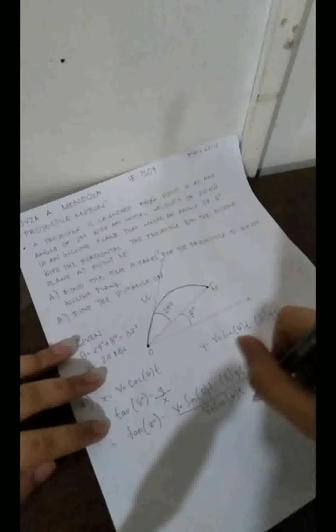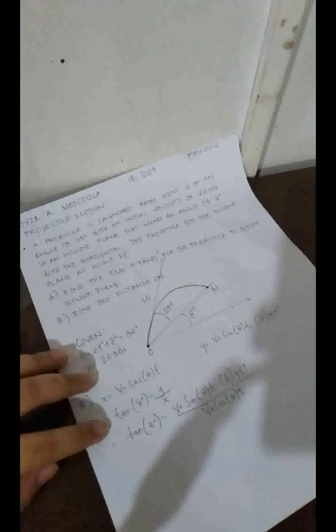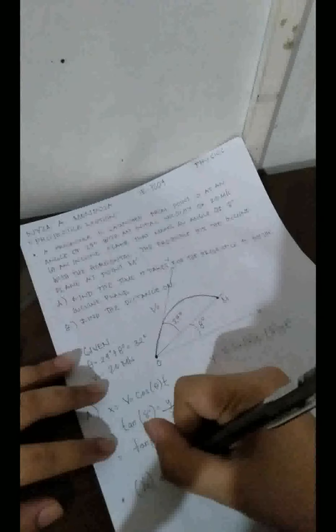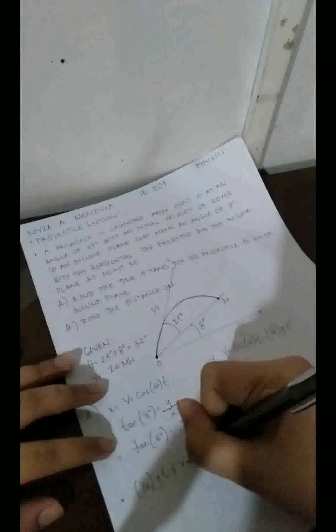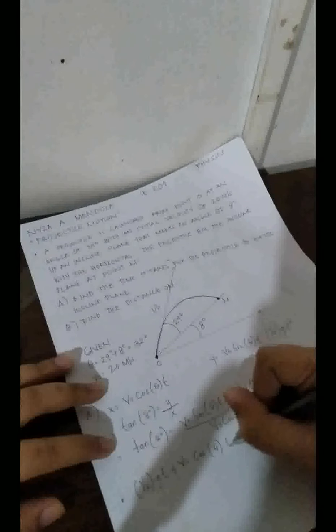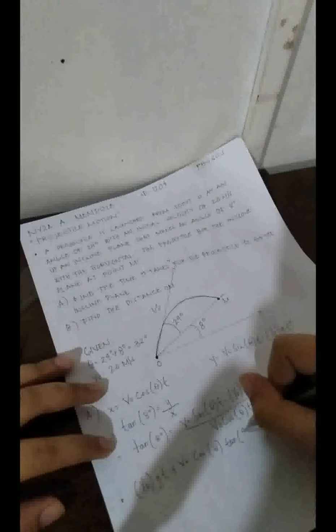And then simplify to obtain the equation in t, which is the time. So we get 1/2 g t plus VO cosine angle tan 8 degrees minus VO sine angle is equal to 0.